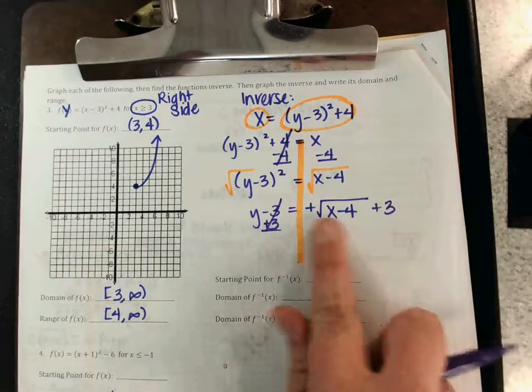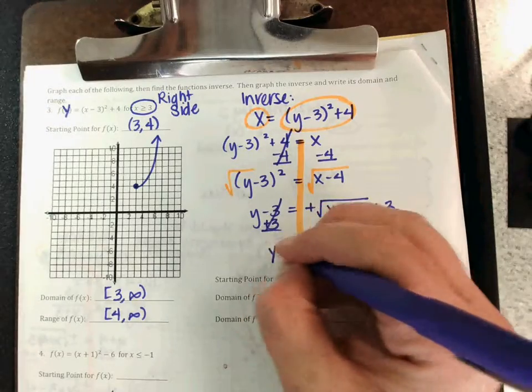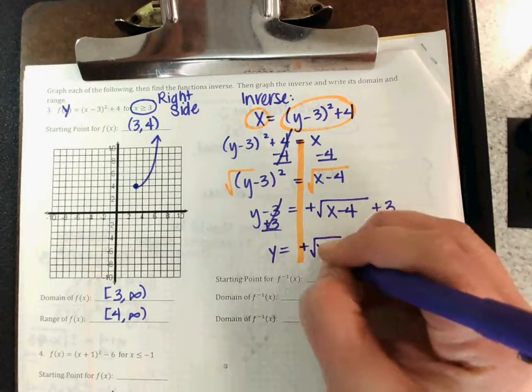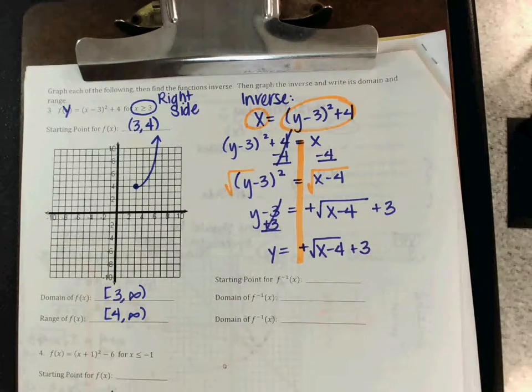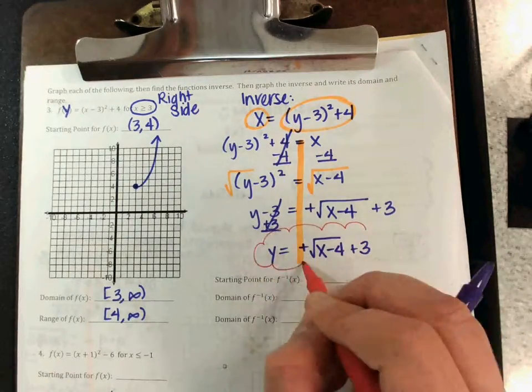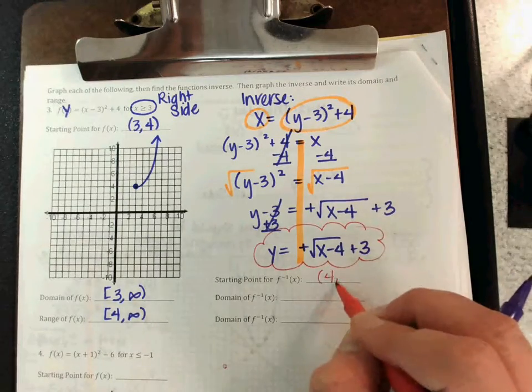So this is my equation right here. It's going to be y equals positive square root of x minus 4, plus 3. And now we're going to graph the inverse, making sure that they match each other, just like we did last time. So what will the starting point be for this new function? Okay, positive 4, 3.